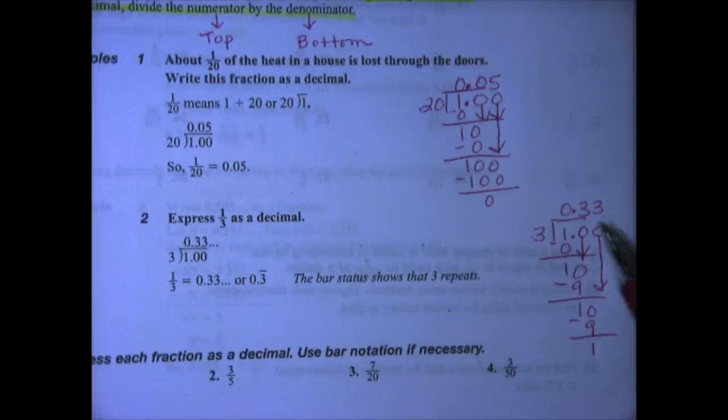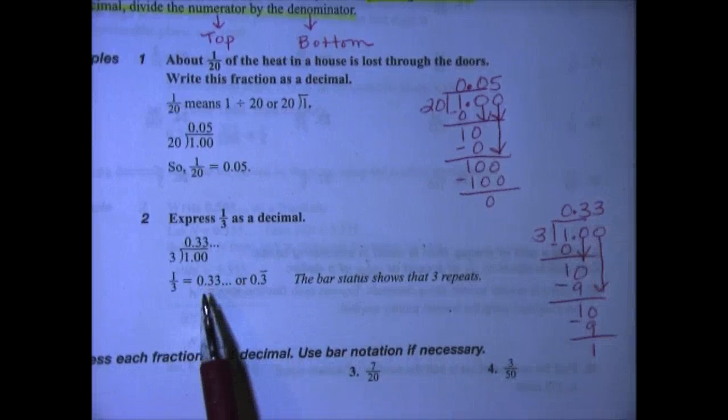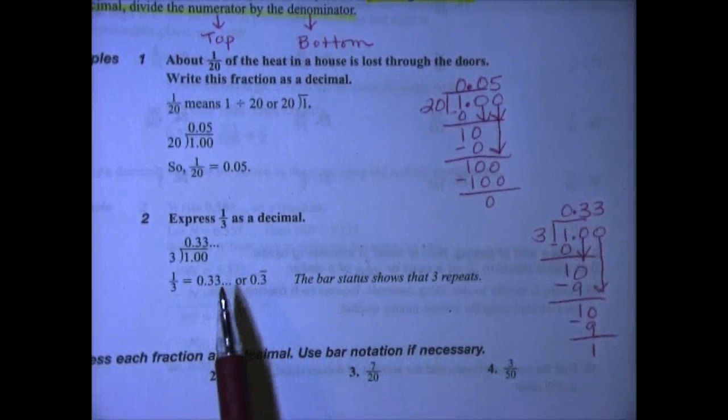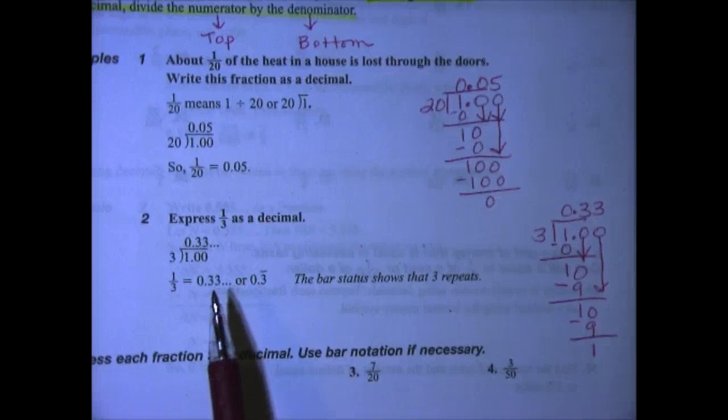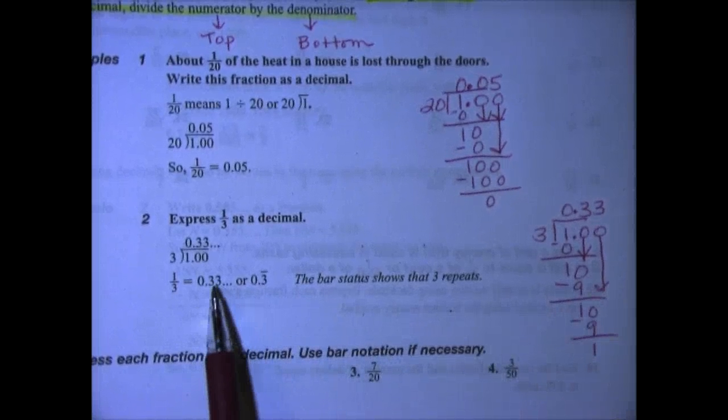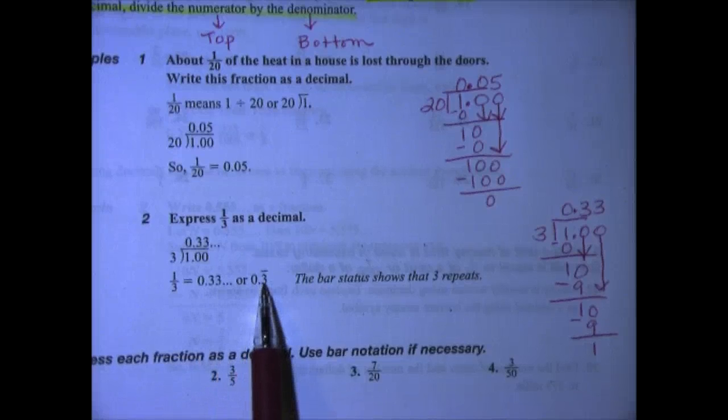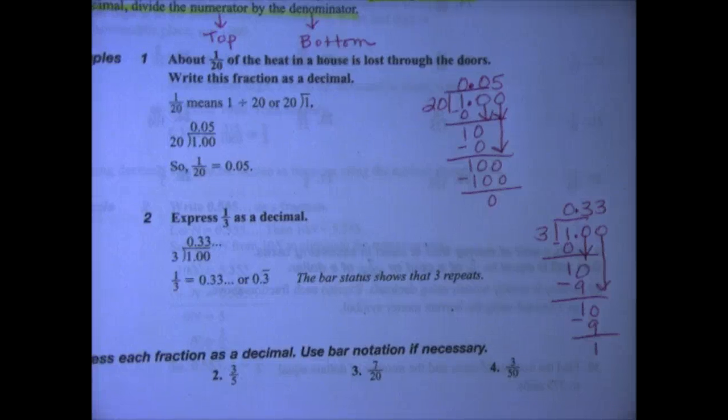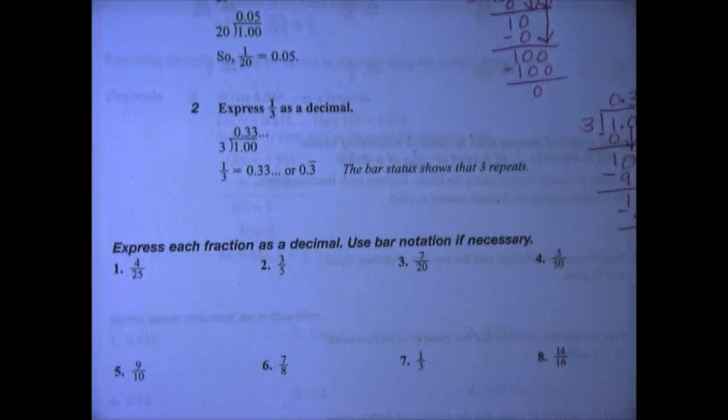So we can see that 1/3 is, first of all, a fraction that you should know the answer to without doing the division. But if you don't, you should be able to do it by dividing. So 0.33 or 0.3 repeating. Remember that bar notation means repeating. So let's take a look at some examples at the bottom.